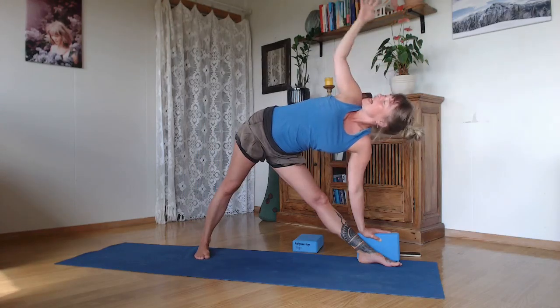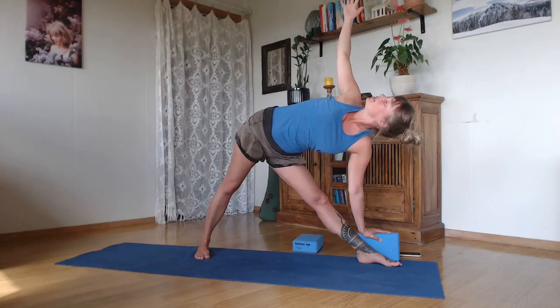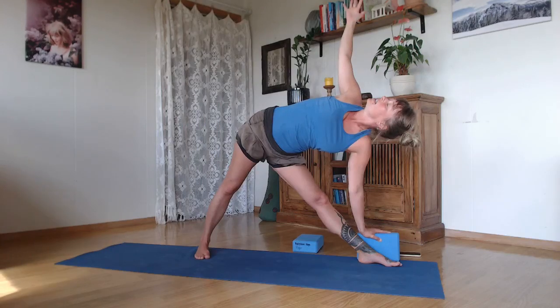The back of your head, your third eye is pointing down to the floor, and it can see your hand and the block.